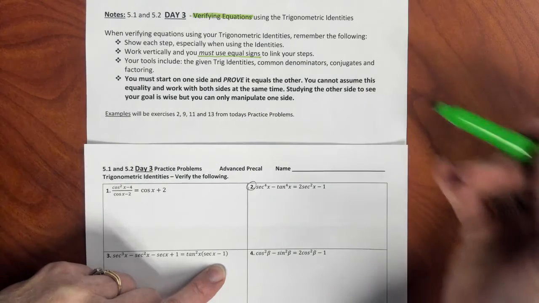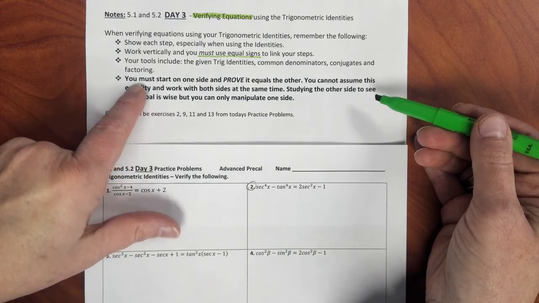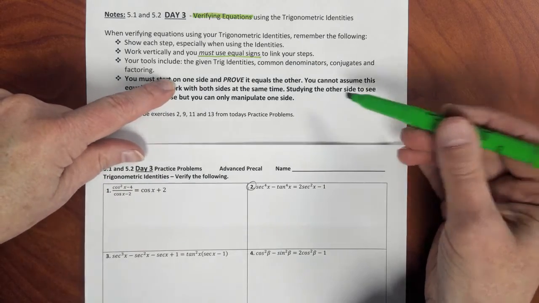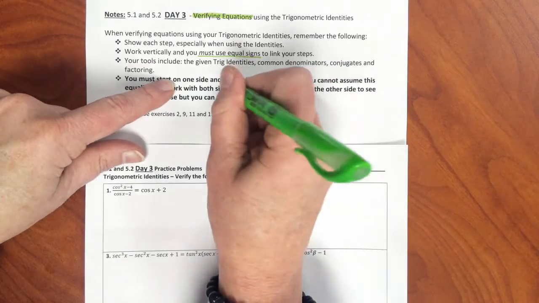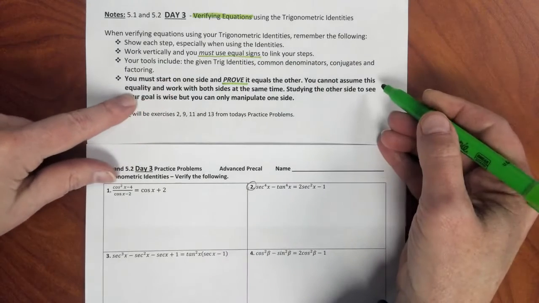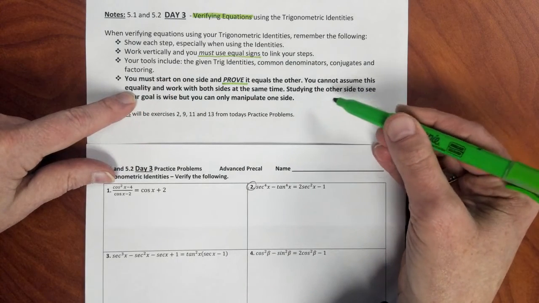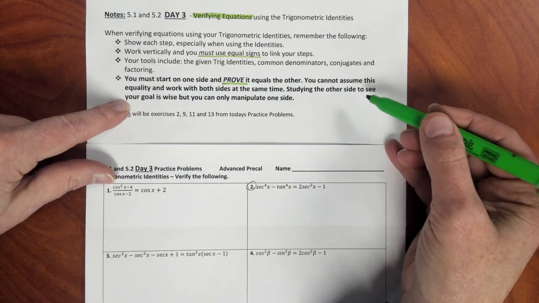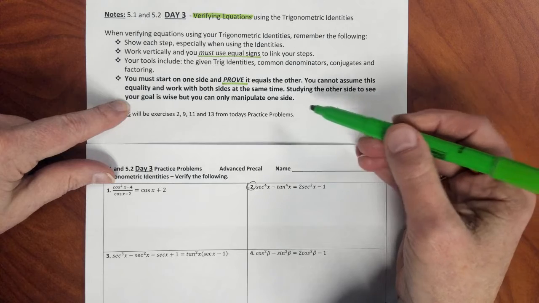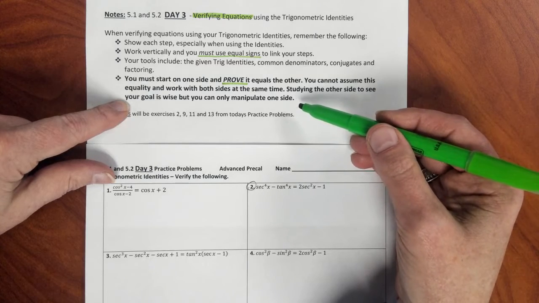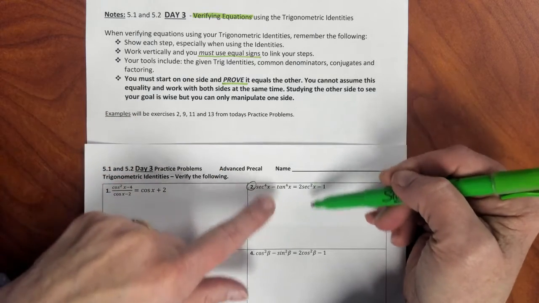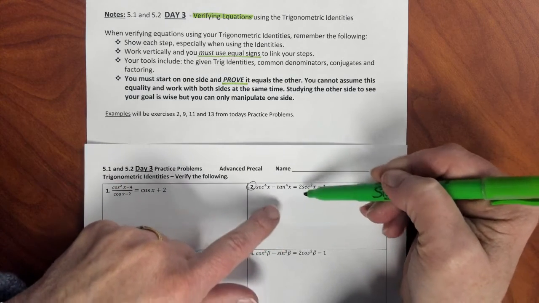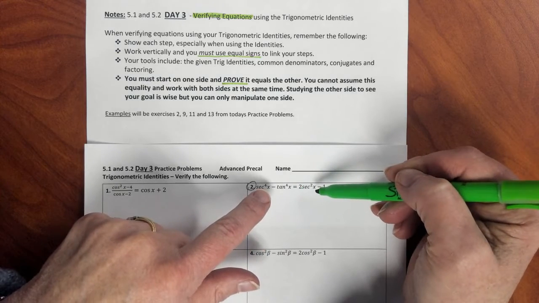I cannot emphasize this one enough though. You must start on one side of the equal sign and prove that it equals the other. You cannot assume the equality and work on both sides at the same time. You can study the other side to see the goal, but you can only manipulate one side. The tendency is to play with both sides and make them equal to the same thing, but you can't do that because you cannot assume this equality yet.